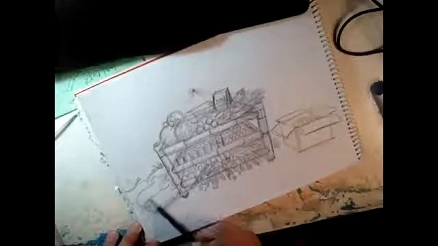So I'm gonna put some shading in order to solidify these objects.